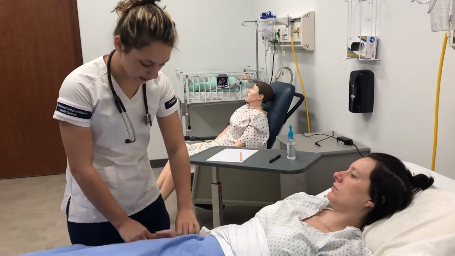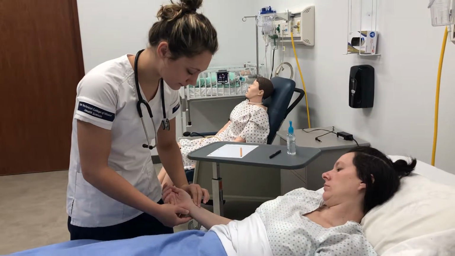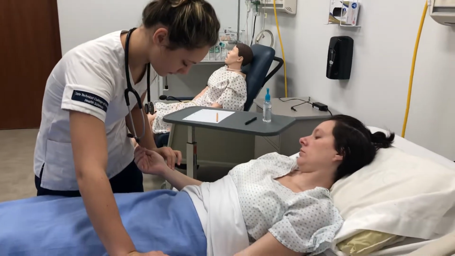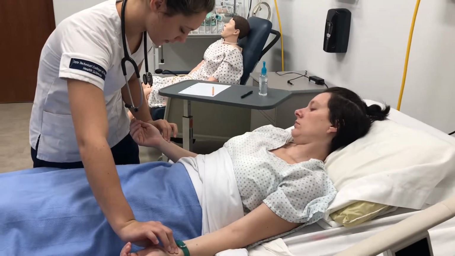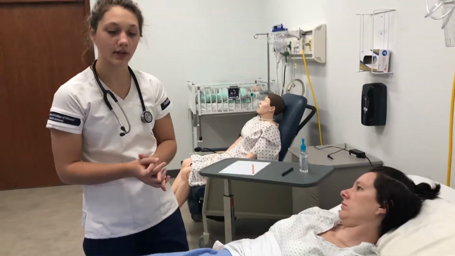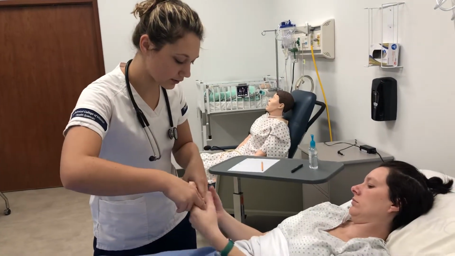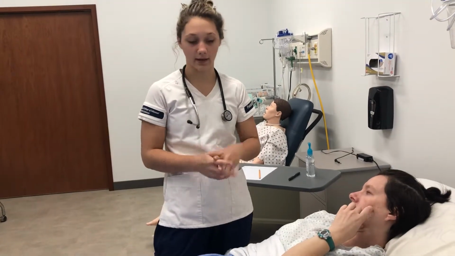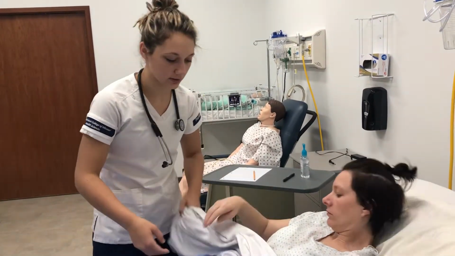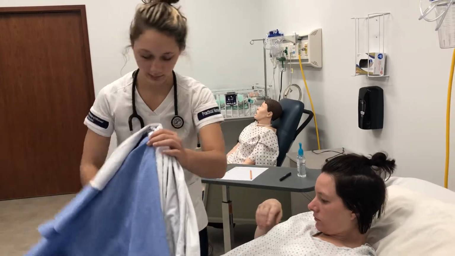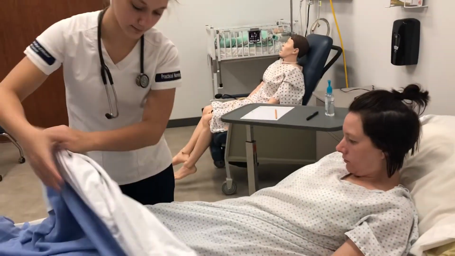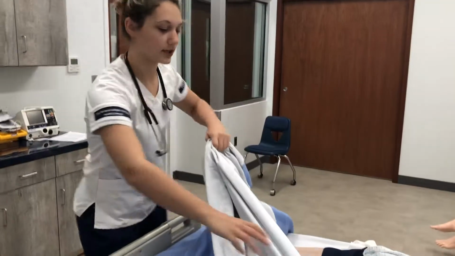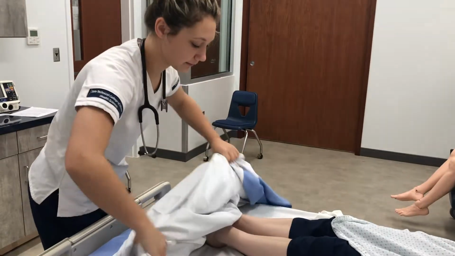All right, and now I'm gonna check your radial pulses again. All right, pulses are still bilateral and equal, and now I'm gonna test your strength. Can you? Perfect, all right. Strength is good and bilateral. All right, so now I'm gonna go to your lower extremities. Are you still feeling okay? No pain or anything? All right.